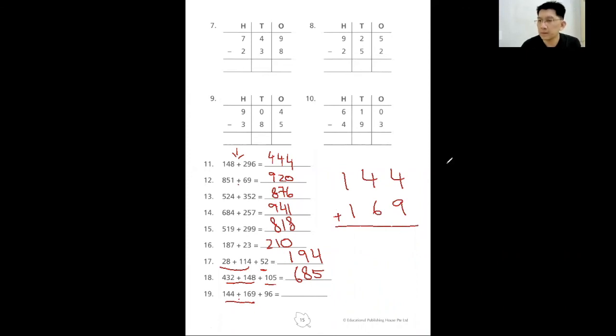Okay, let's get started. 4 plus 9. What is 4 plus 9? 13. 13, 2 digits. The back digit 3 goes here, and the front digit 1 goes here. Okay, 1 plus 4, 5 plus 6, 11. So back digit 1 goes here. The front digit also 1 goes there.